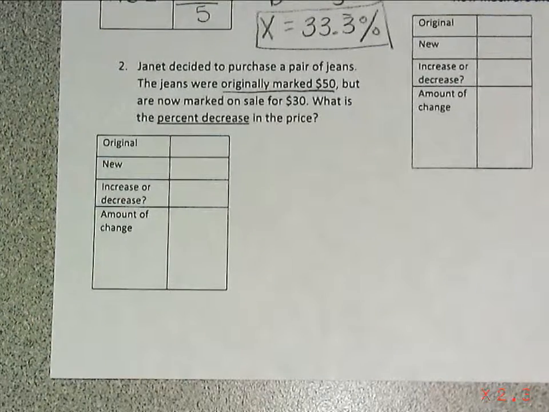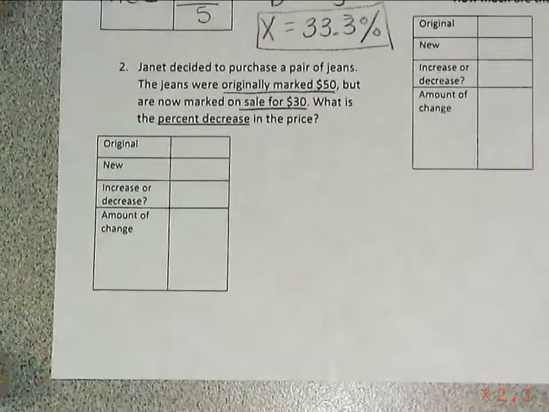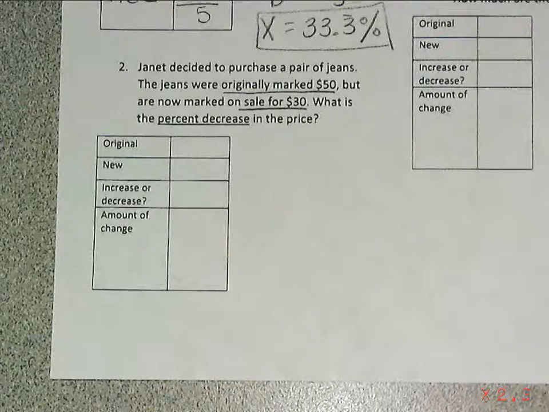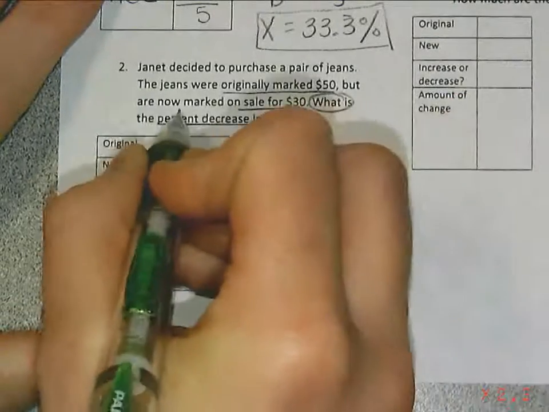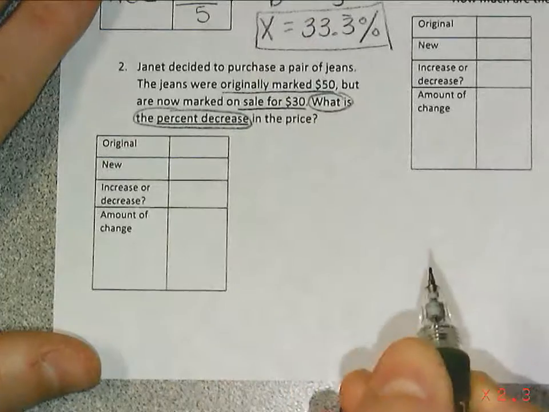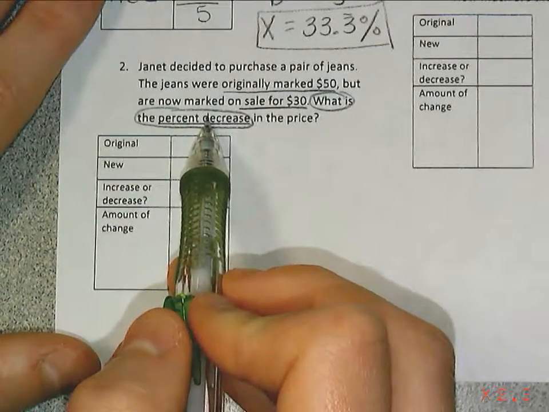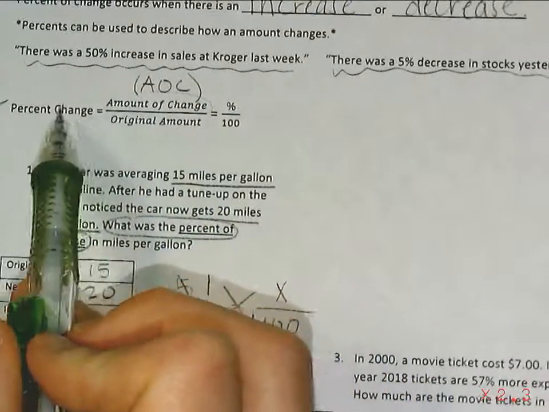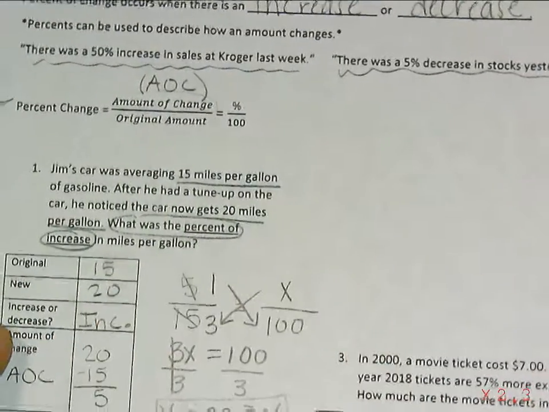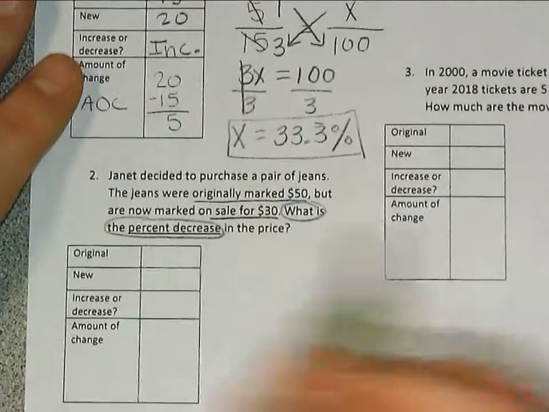Oh dear, I don't want to have a cough attack. But the jeans are now marked on sale for $30. My question says, what is the percent decrease? So anytime a question talks about a percent increase or a percent decrease, I have to use my handy dandy percent of change setup. Okay, so let's fill this in.